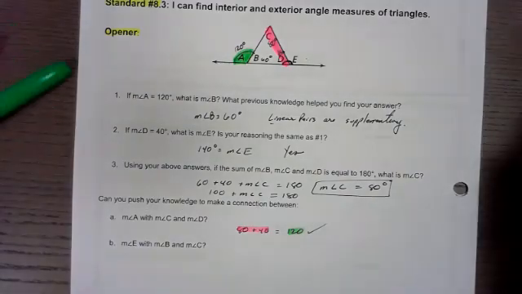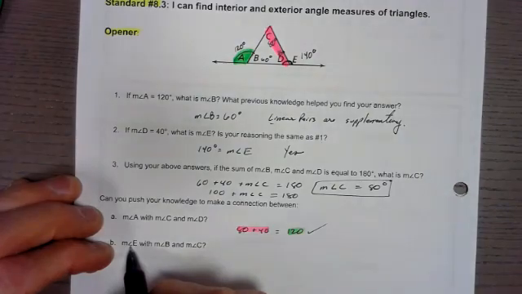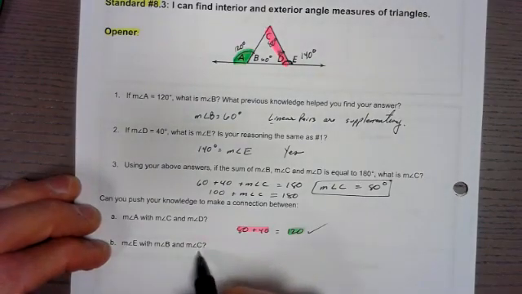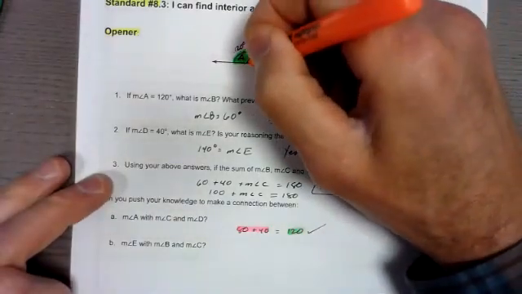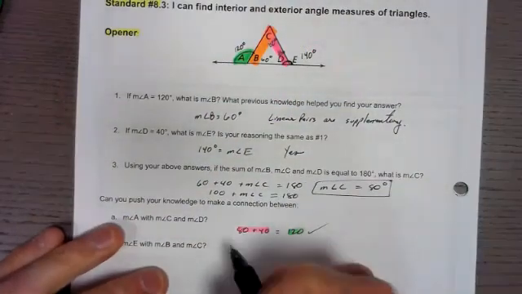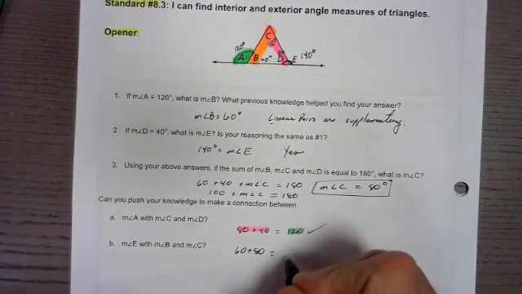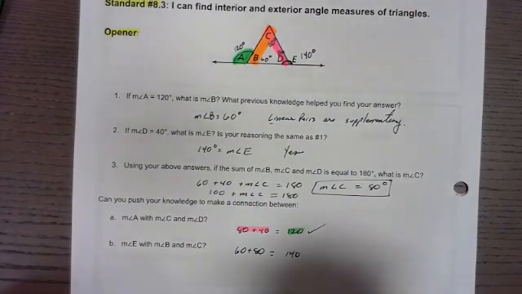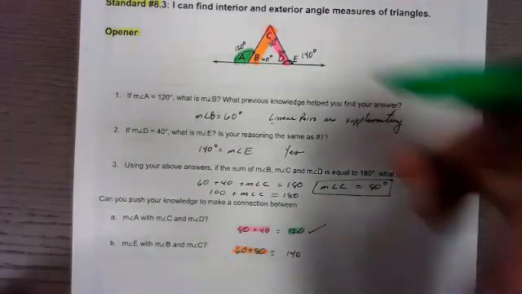Now what we're being asked about, we know this is 140 over here for E. We're being asked to find out what's the measure of E with B and C. So in this situation, I've got to get another highlighter. We've got B and C being 60 and 80. So we've got 60 plus 80, and what does that equal? Well, sure enough, that equals 140, which is our measurement outside of the triangle, right there.